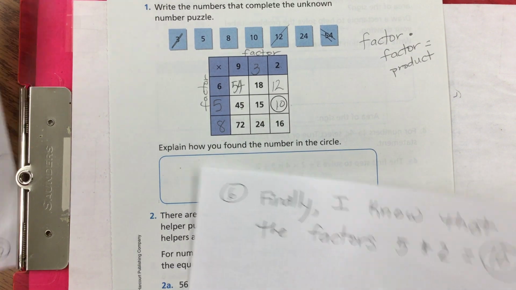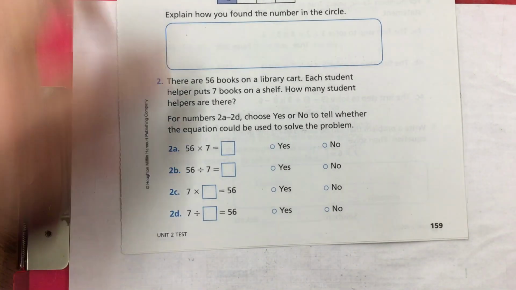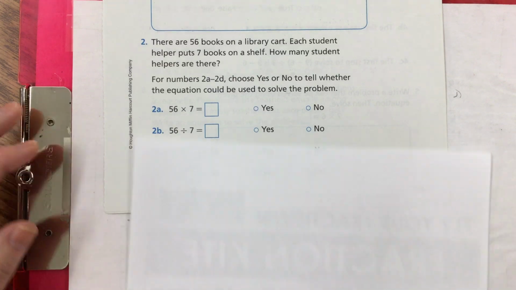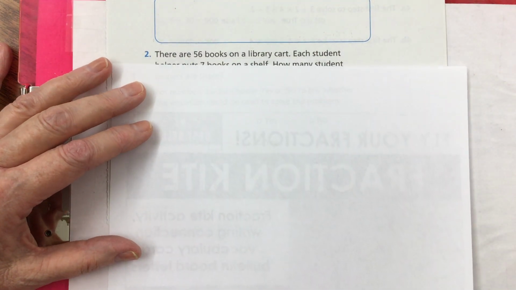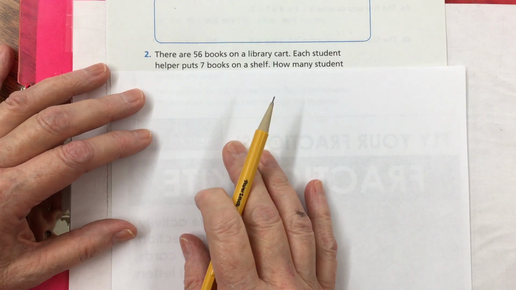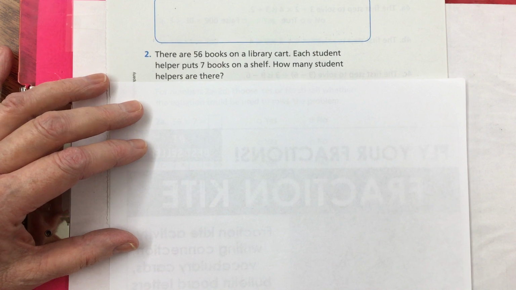Okay, remember to be pausing as much as you need to. And asking questions too. All right, we're on problem number 2. Number 1 was pretty long, but now we're on number 2. There's 56 books on a cart, and each helper puts 7 away on a shelf. How many student helpers are there?